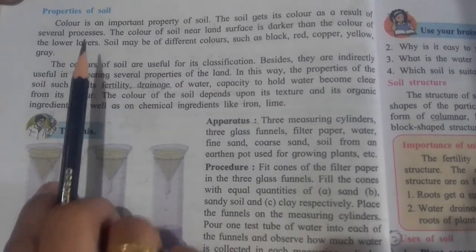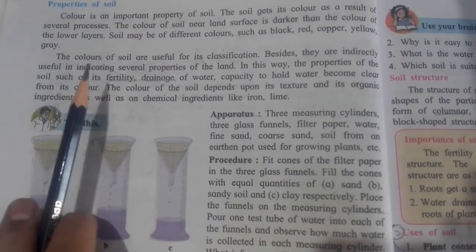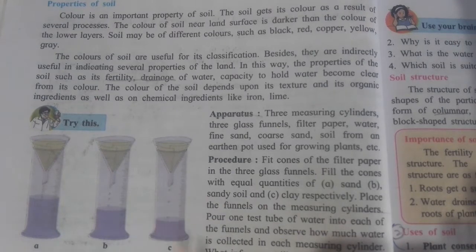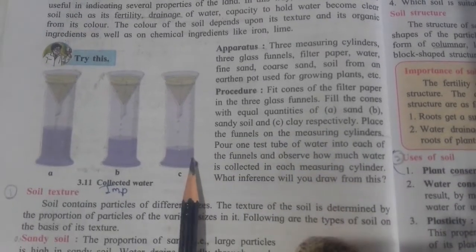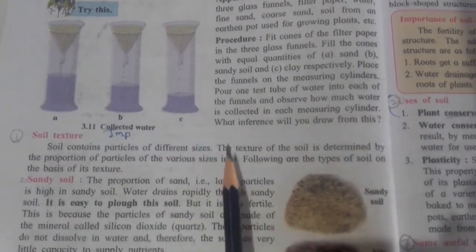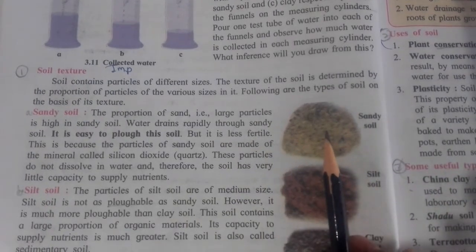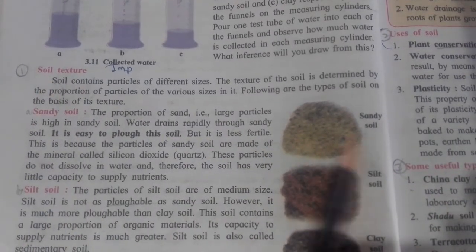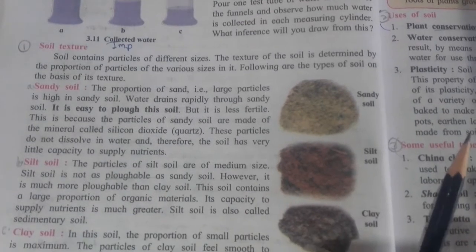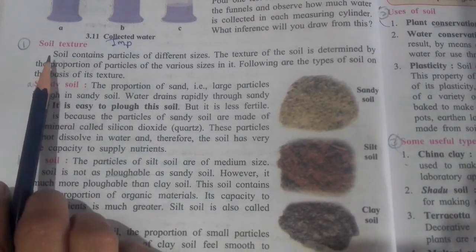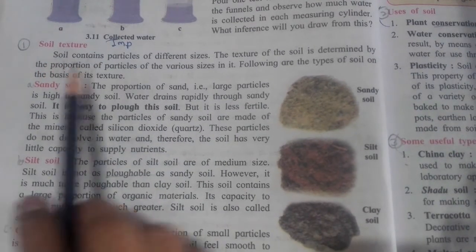Learn properties of soil. Students, to understand the properties of soil, here is one activity. You have to do this activity, and you can do it at home also. Okay, and you can understand the texture of the soil by this activity. Let us see what the meaning of soil texture is.